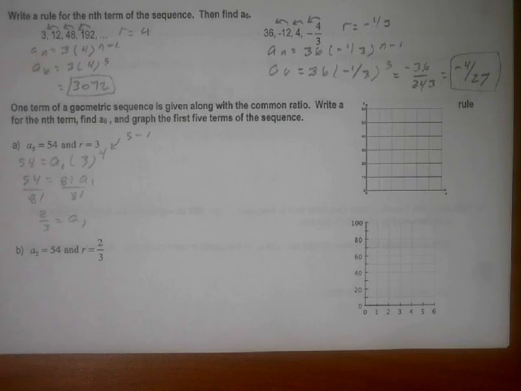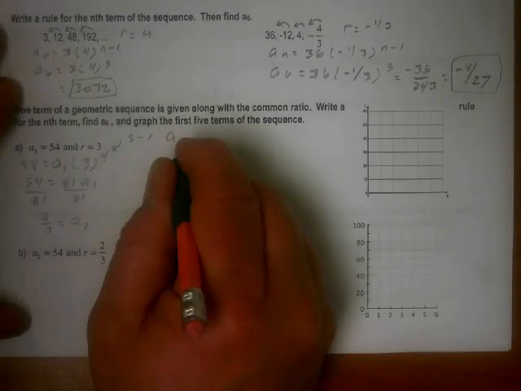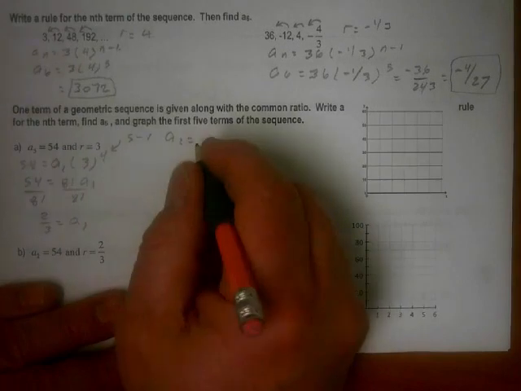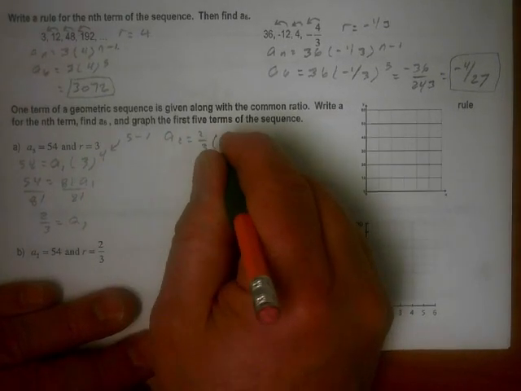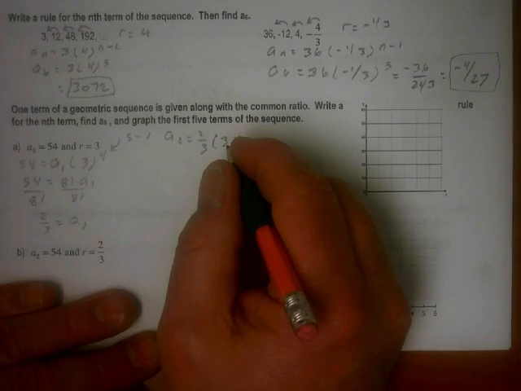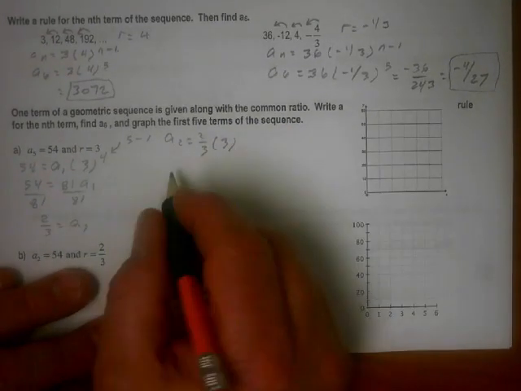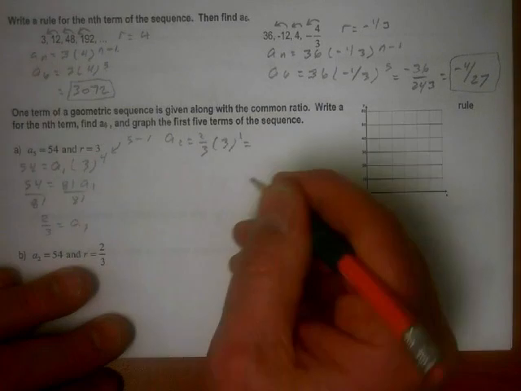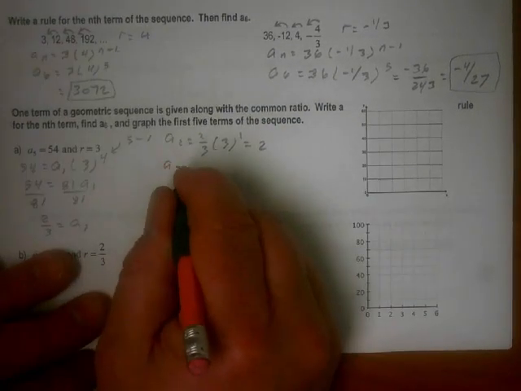Cool. The next step is I need to figure out what a sub 2, 3, 4, 5, and 6 are. Here's a sub 1. a sub 2 equals 2/3 times 3 raised to the first power. That equals 2.